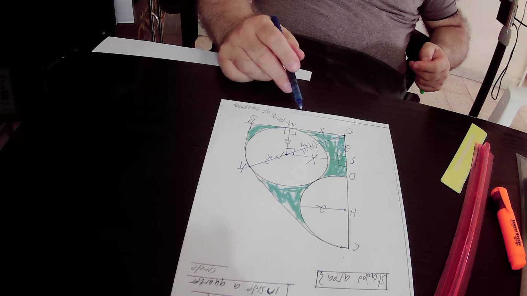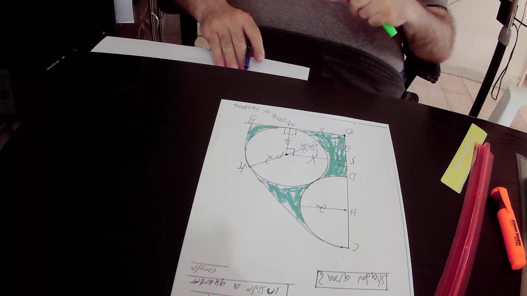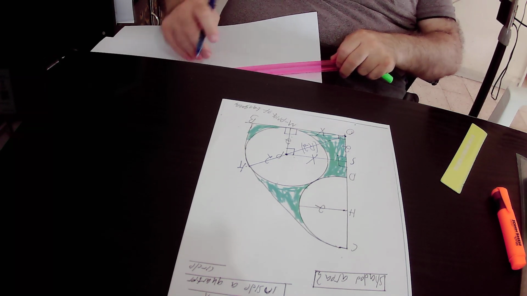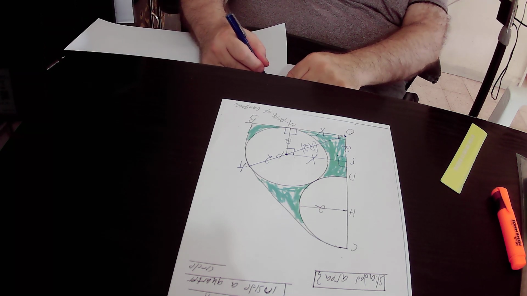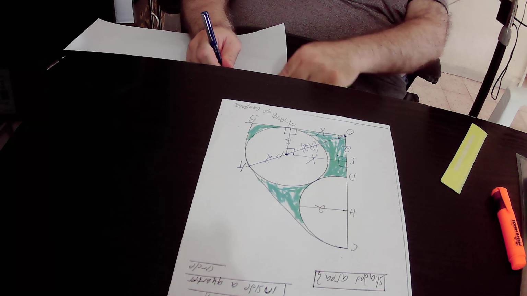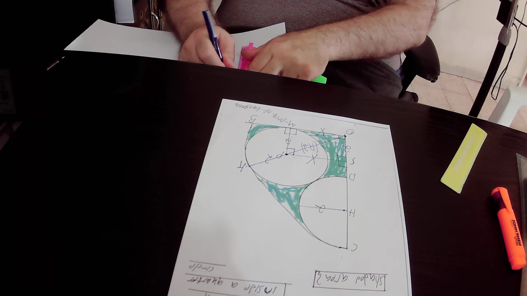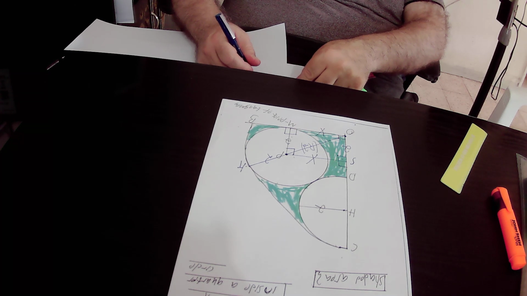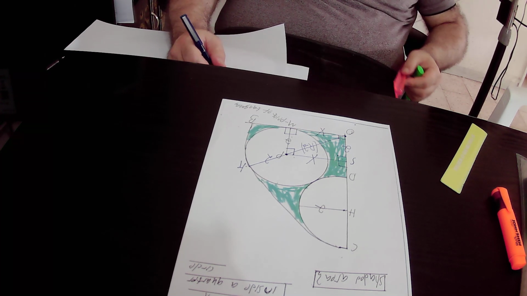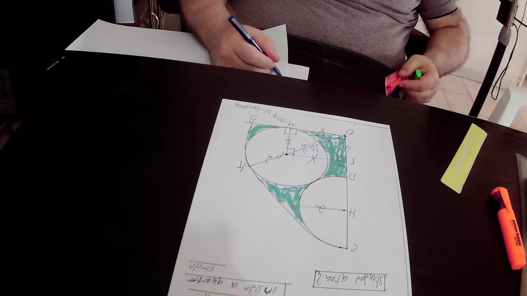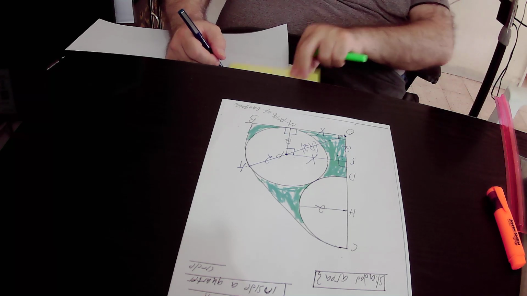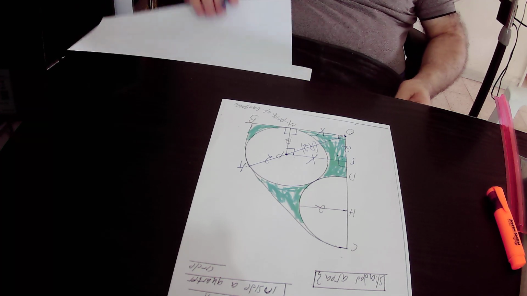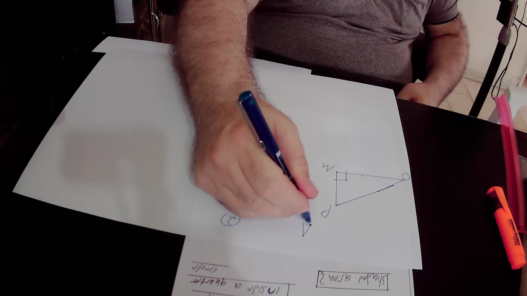So I will copy the right triangle OPM in the new page and we'll implement the Pythagoras theorem on this triangle, triangle OPM. This is the right triangle, triangle OPM that I copied from the original drawing.